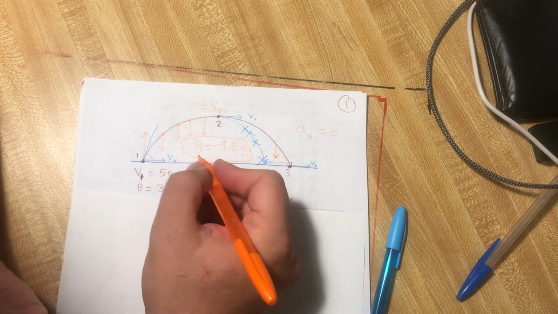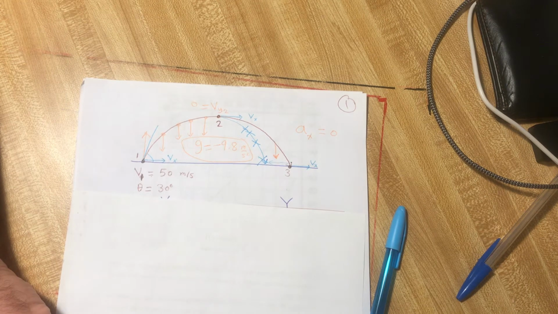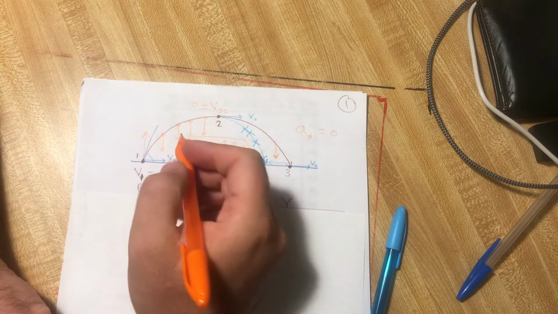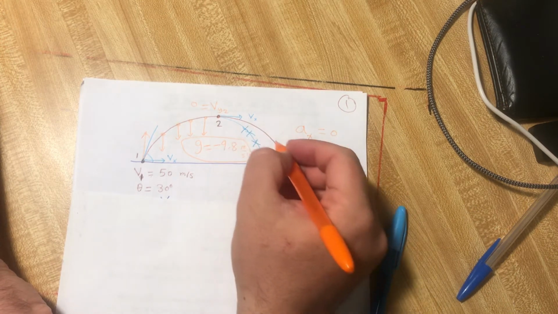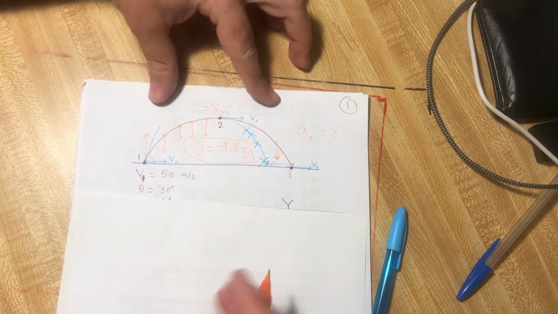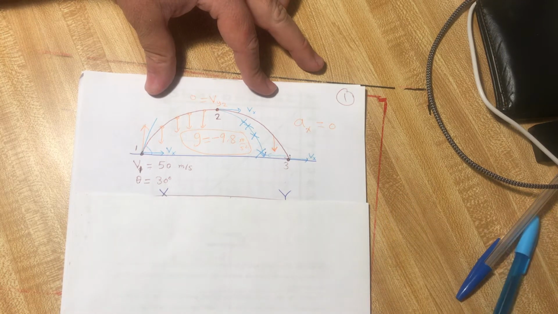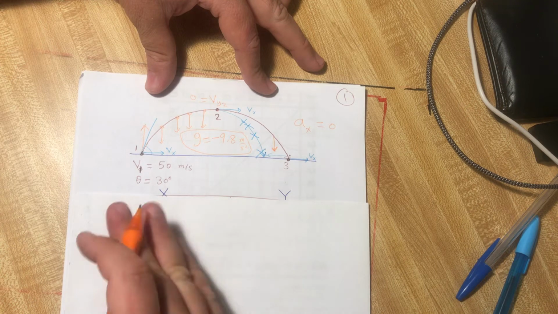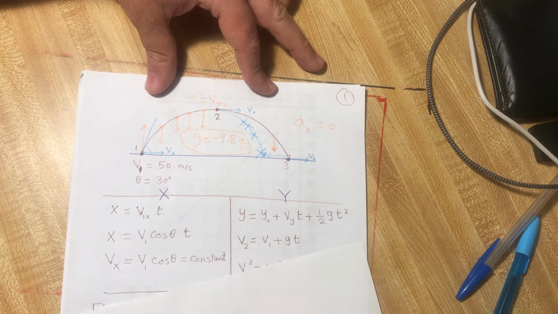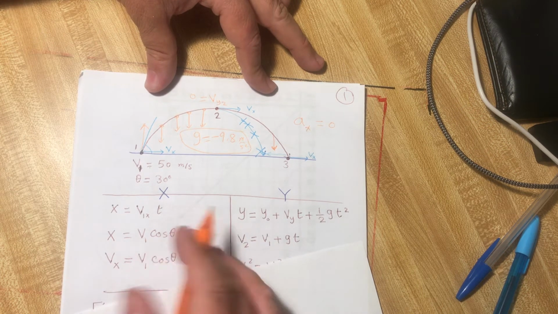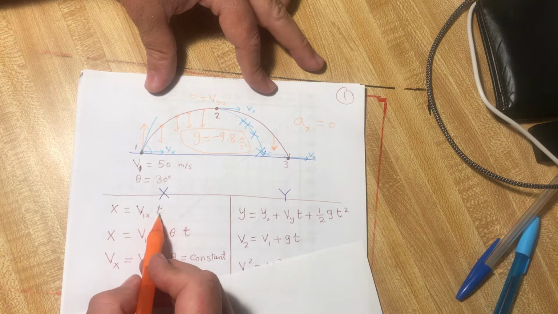And because of that, when the body is climbing to the highest point, its velocity in y direction is reduced, then it is increased again. So we need now to use the equations of motion in both directions, x and y. For x, we don't have any acceleration. We have x is equal to v multiplied by t.